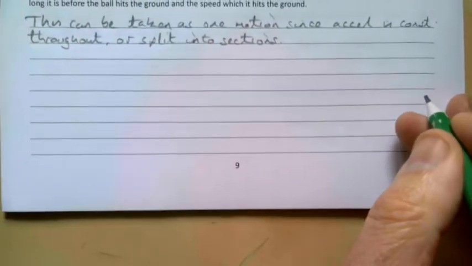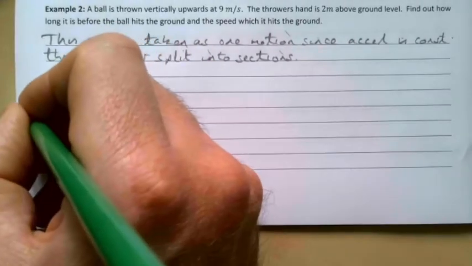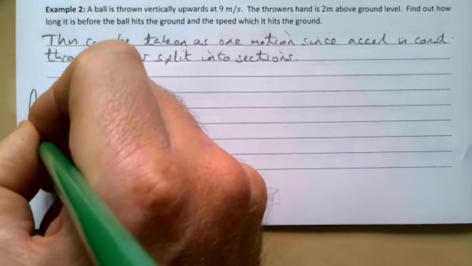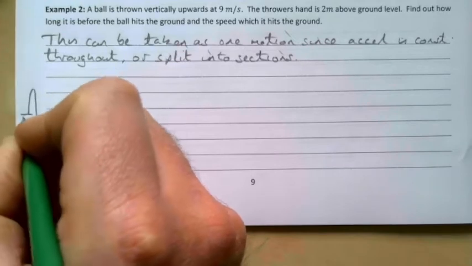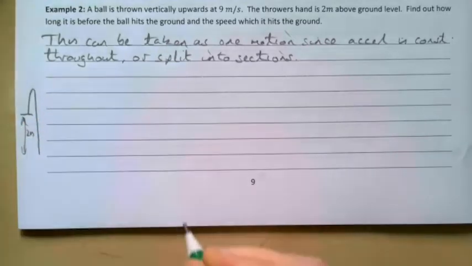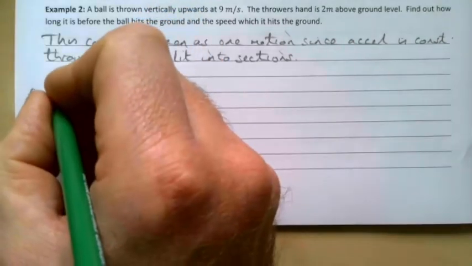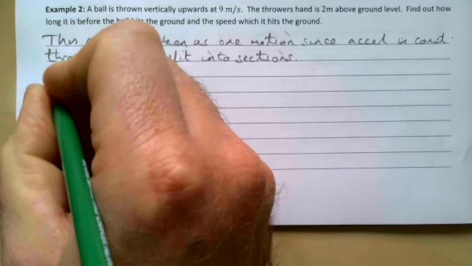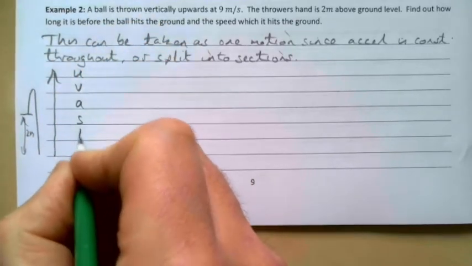So what's happening here? Let's draw up a vague picture so we can see what's going on. It's been thrown up in the air from 2 meters in the air. It reaches a certain height and then it comes down and hits the ground. And that distance there is going to be 2 meters. So that's what we're trying to work out. I'm going to take upwards to be positive because that's the original position. So U, V, A, S and T.